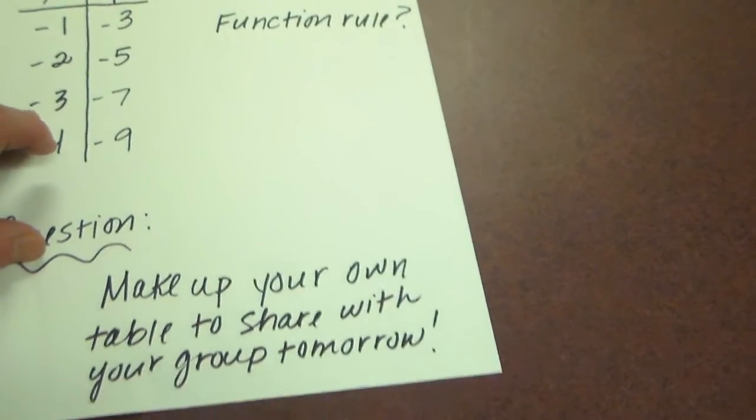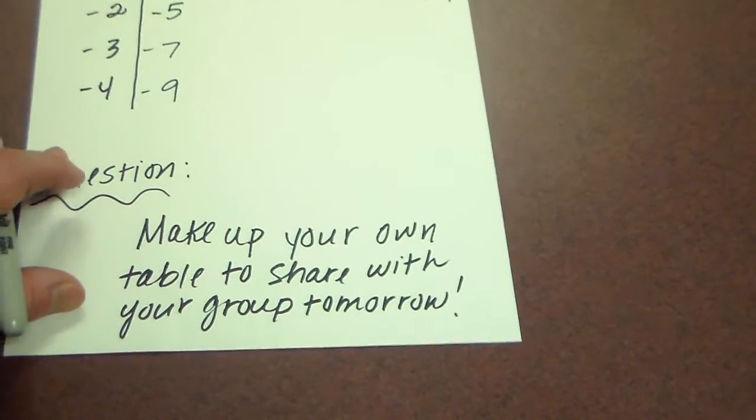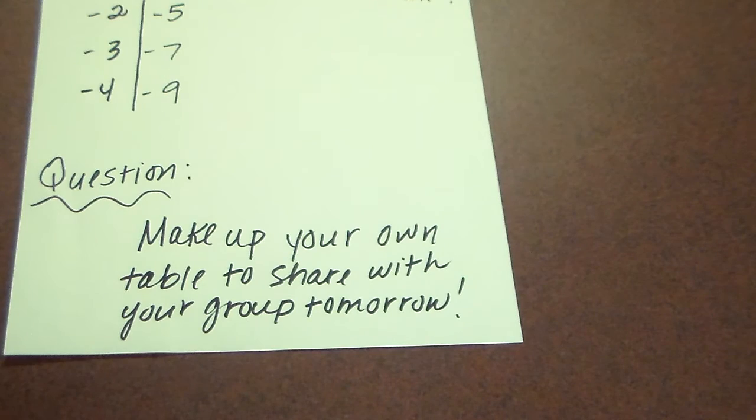And then in addition, to share when you come in tomorrow, your question portion is make up your own table to share with your group. So it shouldn't be one that we've already done. It should not be a rule that we've already done. Make sure you plug in your values, whether you want to use a function machine or simply just the equation, and check to make sure that they actually work out. And be ready to go tomorrow.